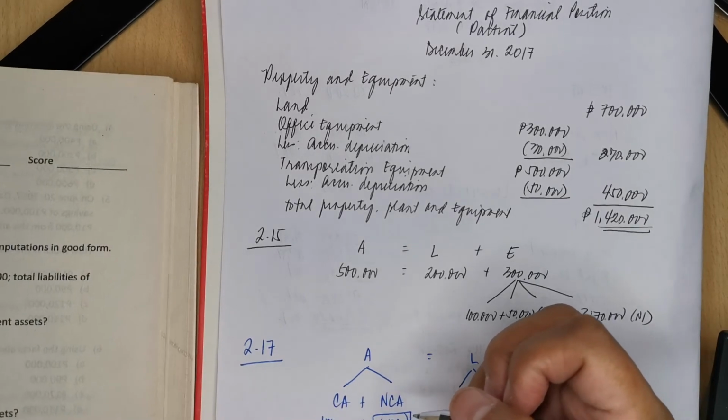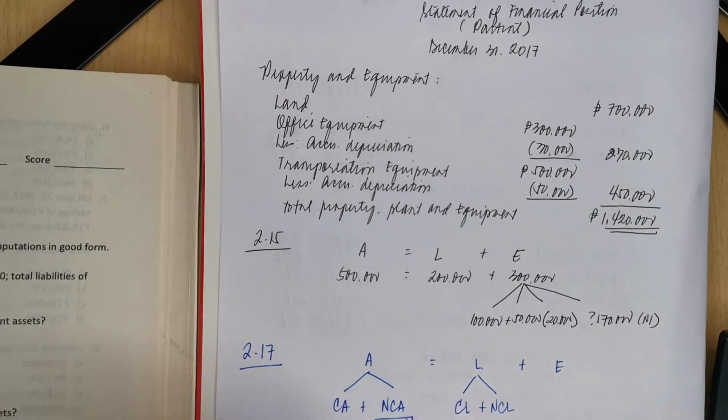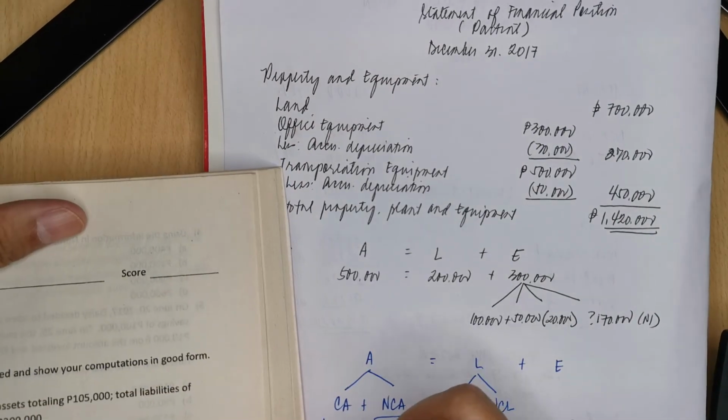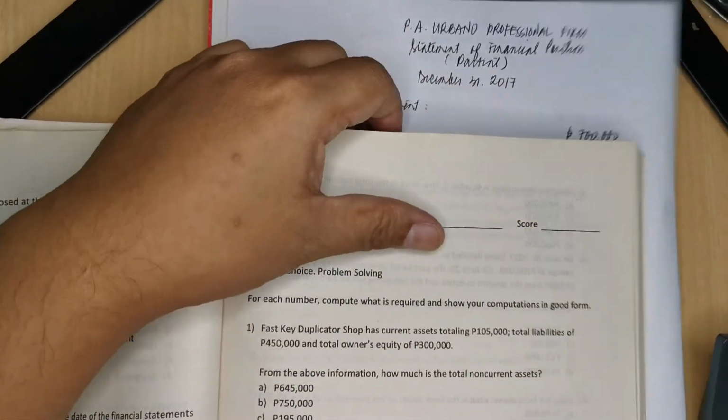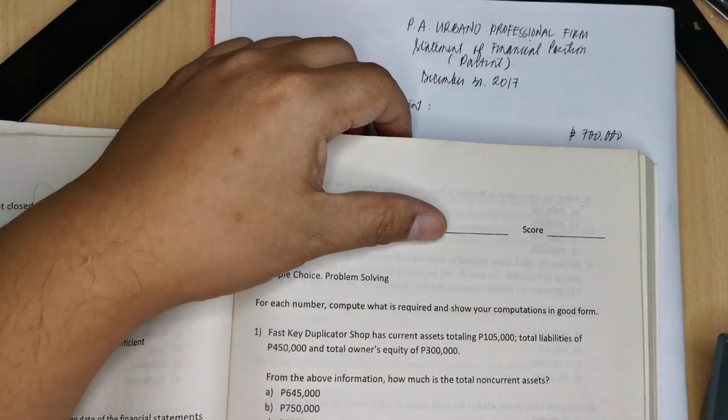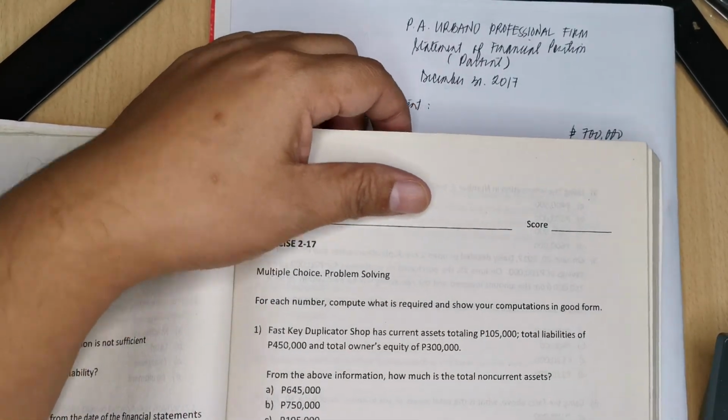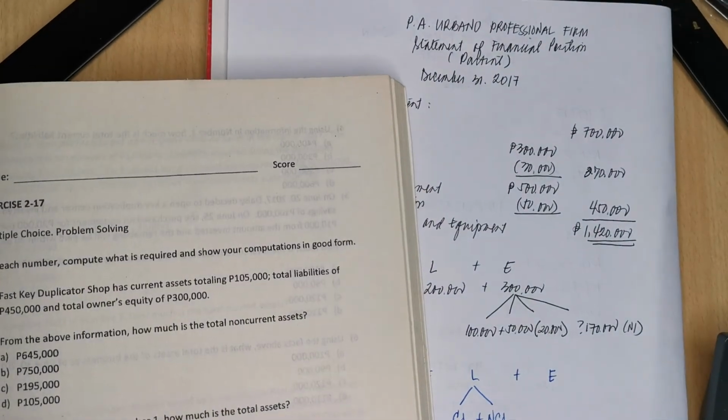And then, how much is the total assets? That is 750. Okay, so the answers are 645 and then 750.